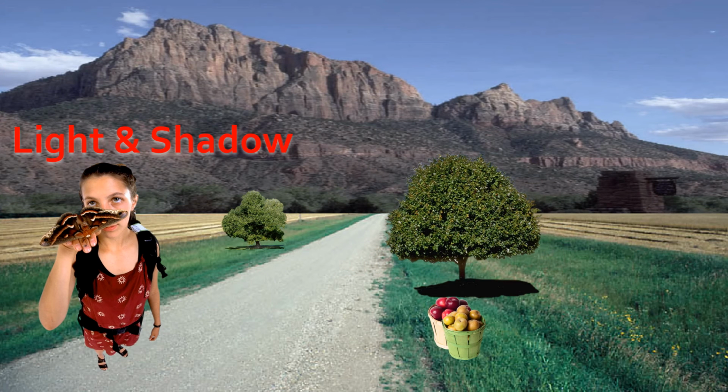Light and shadow also affect depth perception. Brightly lit objects appear closer. Note how the darkness on the left side of the mountain adds to its distance. And note how the shadows in the girl's face give roundness and depth.